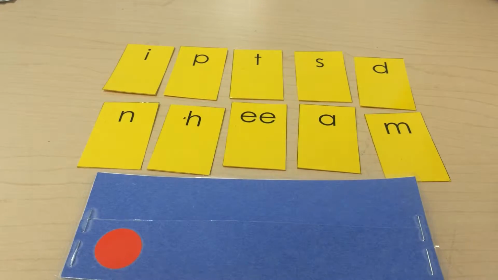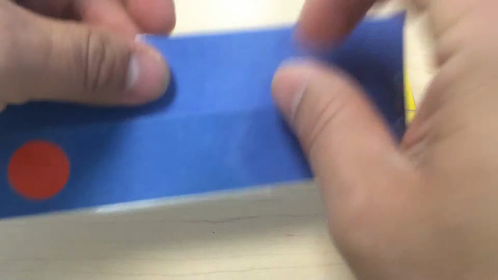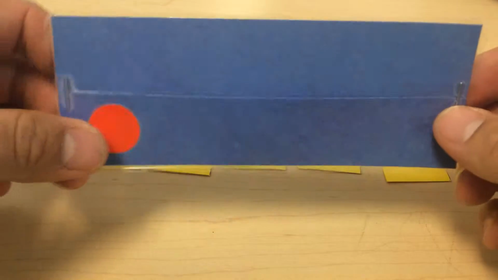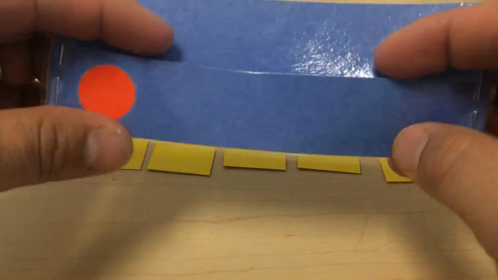Okay, so this is an example of how we can use a little pocket. I just made this from construction paper, two staples, and a red dot just to show where the beginning sound goes.